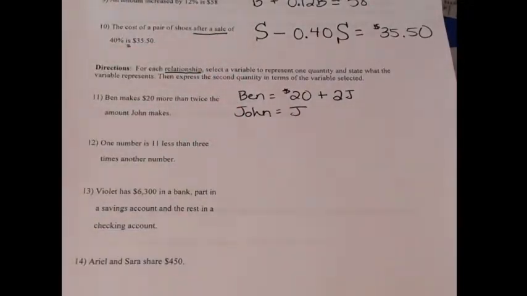Notice that one of our characters is the independent variable itself, or himself in this case. John is J. The expression we write for Ben is in terms of J, right? So that's how we write out their relationship. This is how they relate to one another.